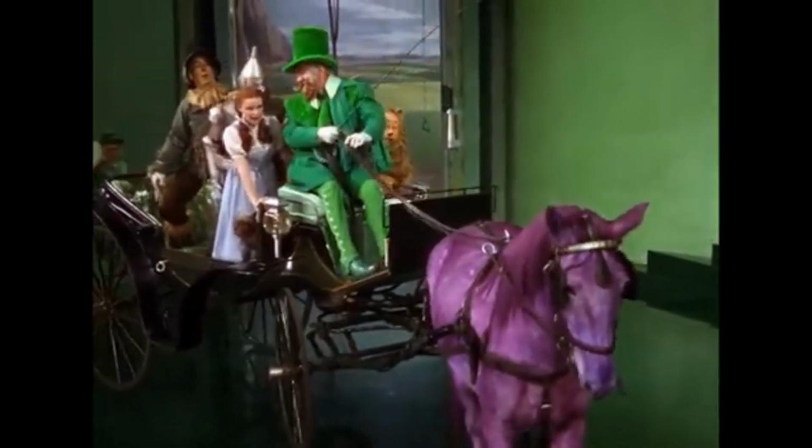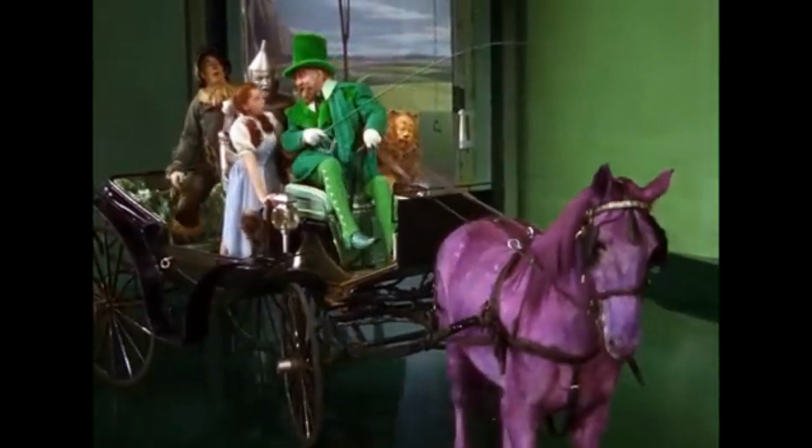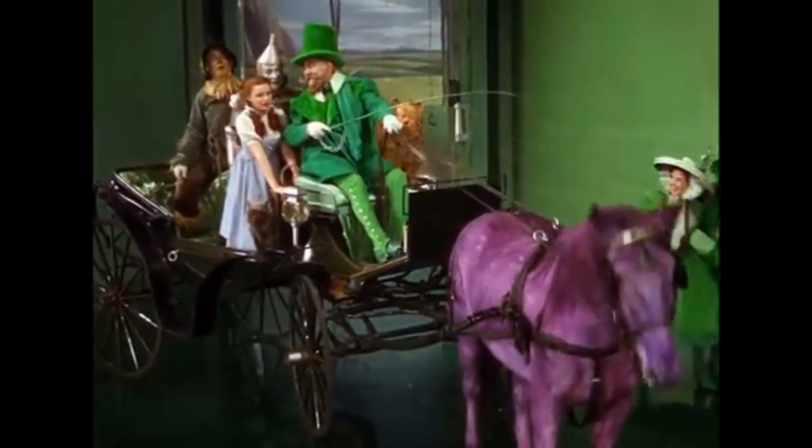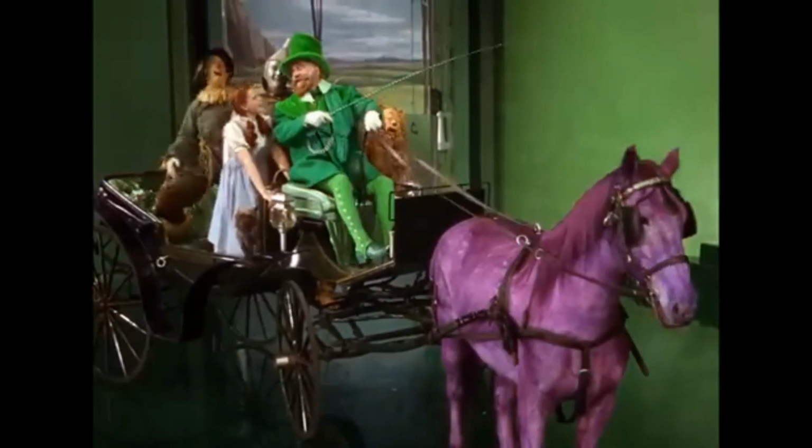I've never seen a horse like that before. No, and never will again, I fancy. There's only one of him and he's it. He's the horse of a different colour you've heard tell about.